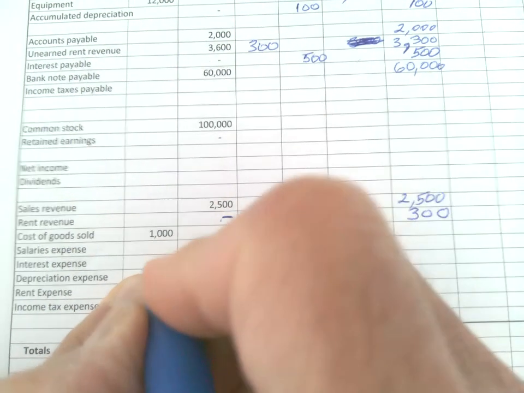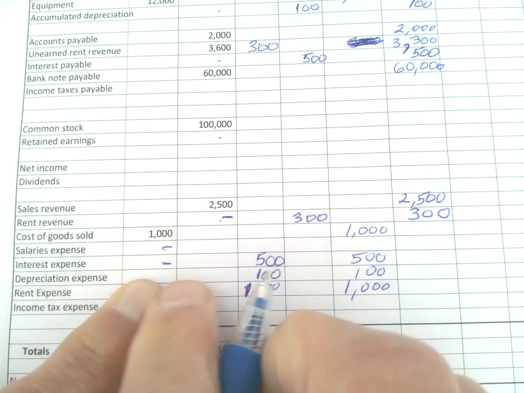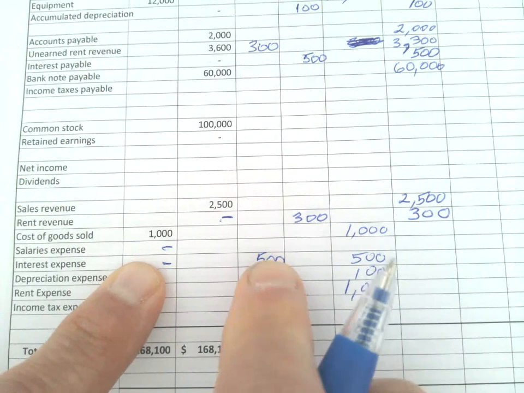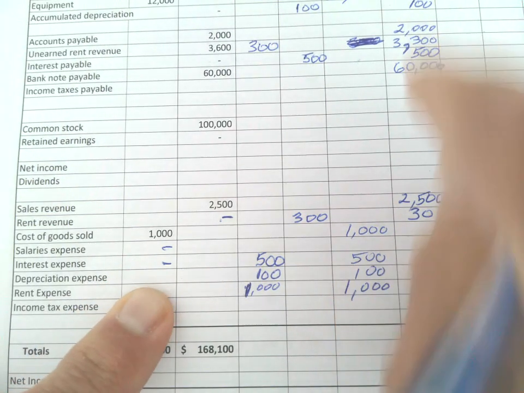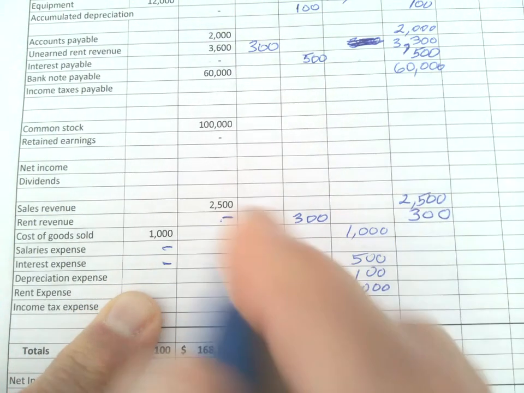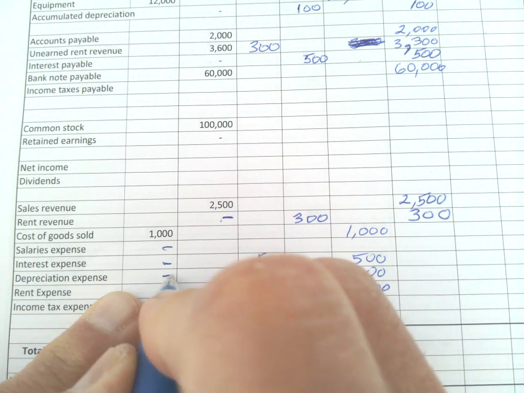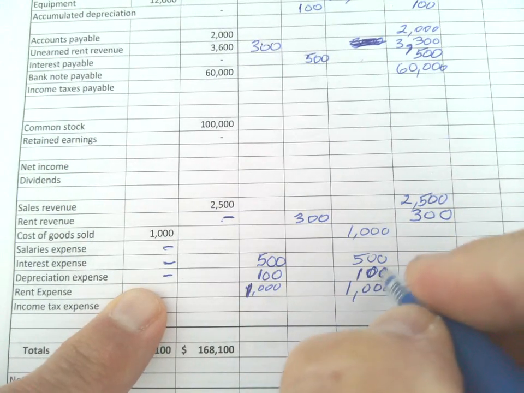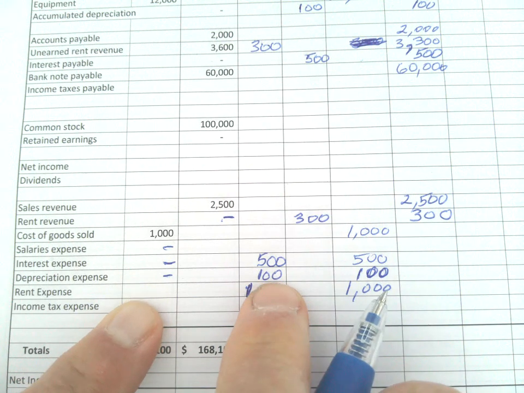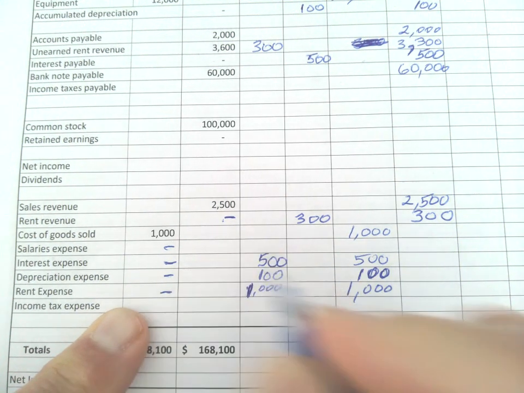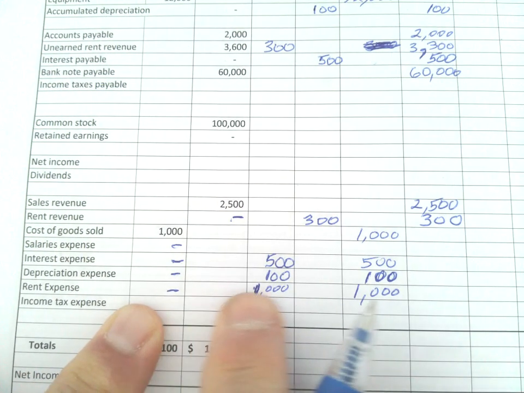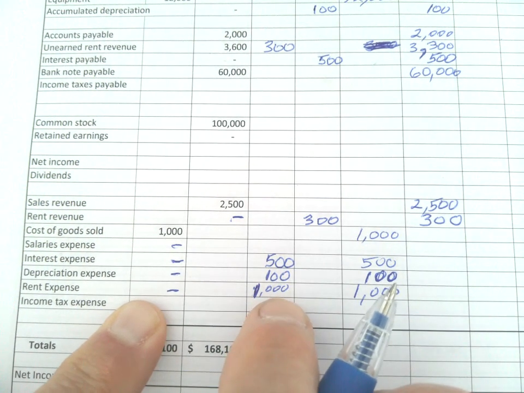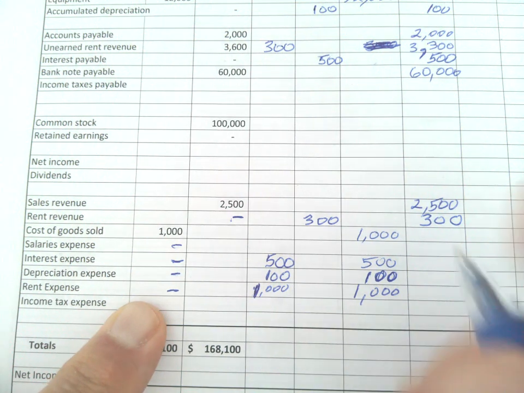Interest expense, we had not accrued any, but we did in the adjusting journal entries. We didn't accrue any during the month, but we did in the adjusting journal entries, and it's a debit balance of $500. Depreciation expense, we did not accrue any during the month, but we accrued it in the adjusting journal entries. Same with rent expense. We did not accrue any during the month, but we did accrue it, recorded in the adjusting journal entries, and it's $1,000.